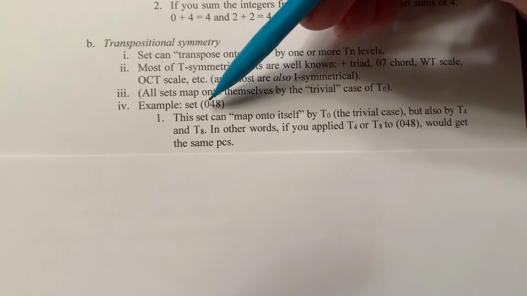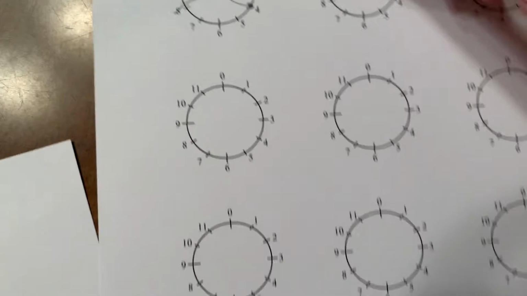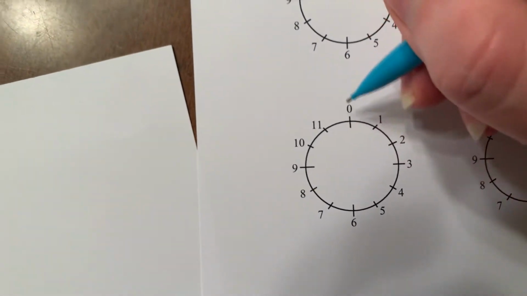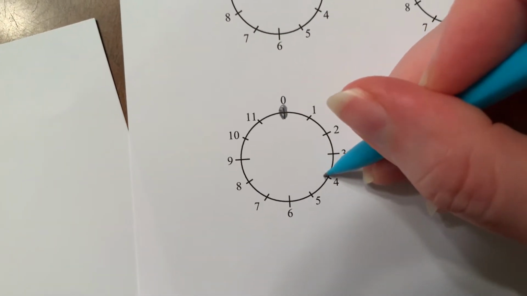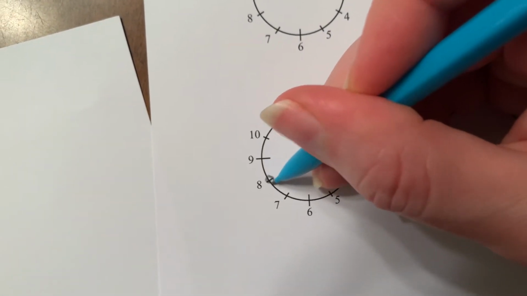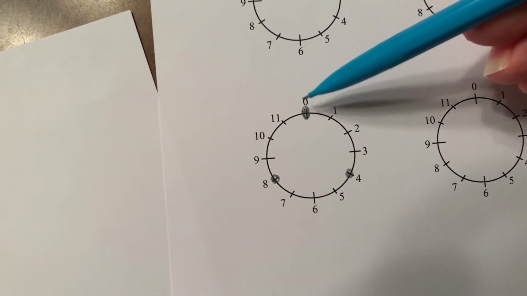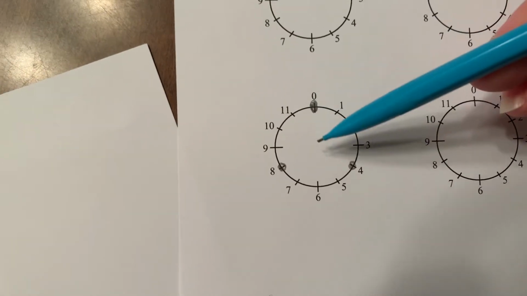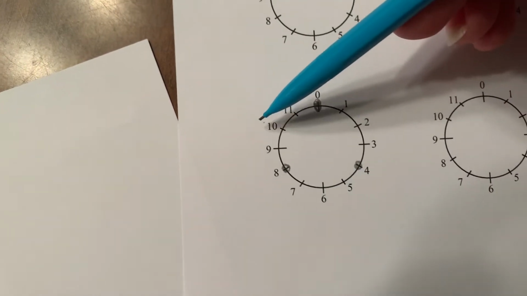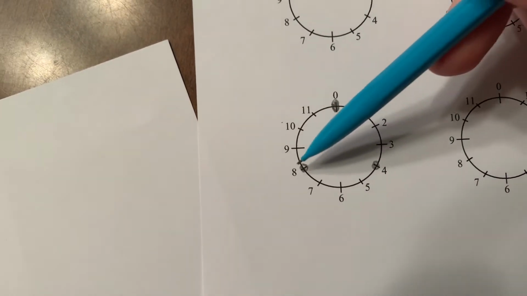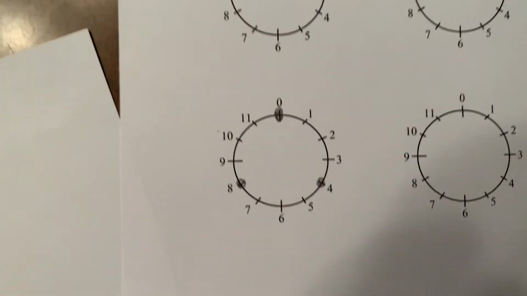Let me show you an example, one of the easier ones to see, the set 048. Now you'll notice we can draw a bunch of axes of symmetry here. I can draw a line for inversional symmetry. I could draw a line right there. I could draw a line right there. And I can basically draw 3 lines of symmetry. So that's inversional symmetry. But what is transpositional symmetry?